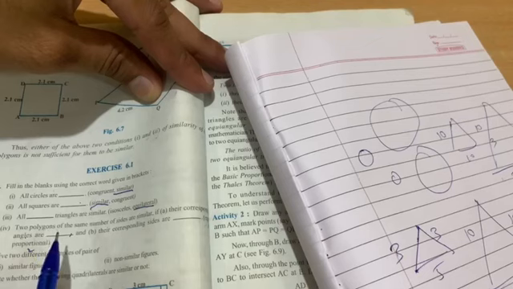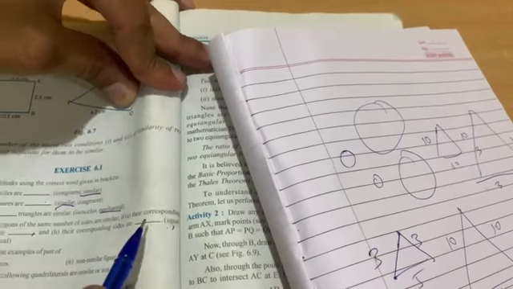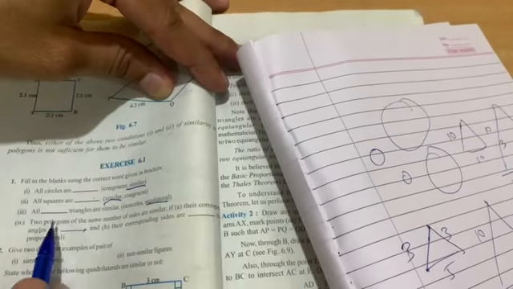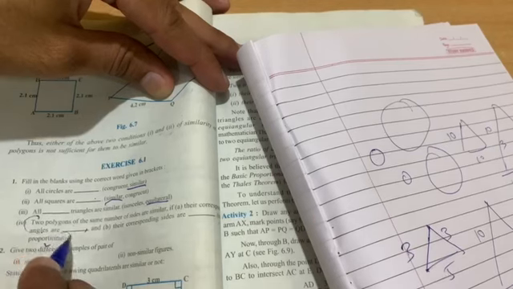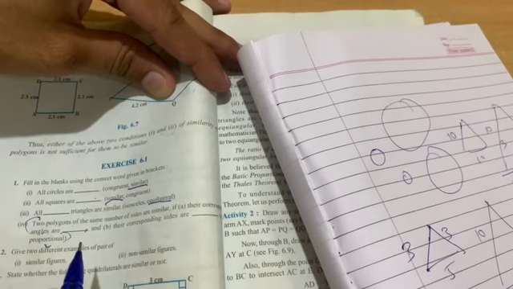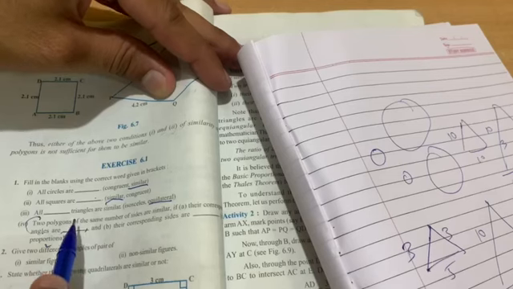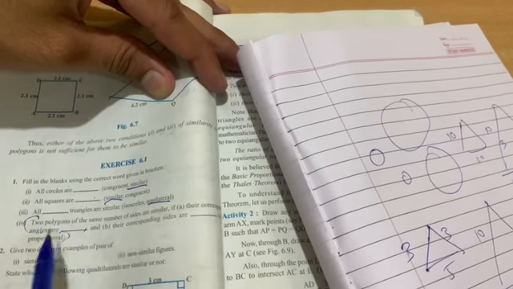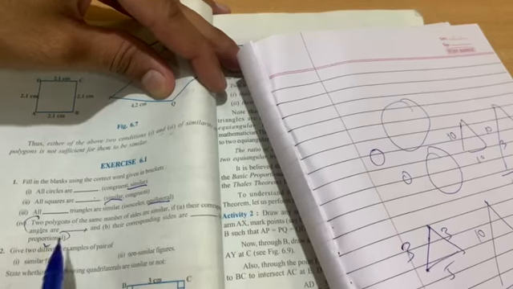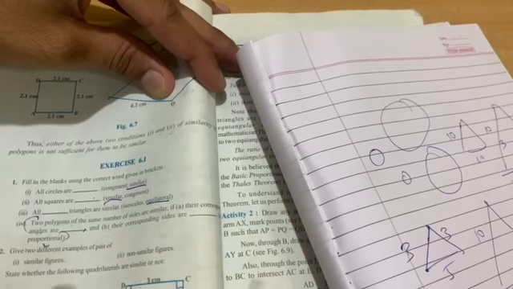Angles are always equal in size, and sides are proportional for similar triangles, right? So this is the definition of similar polygons, not just triangles. For any two polygons to be similar, corresponding angles should be equal and corresponding sides proportional.